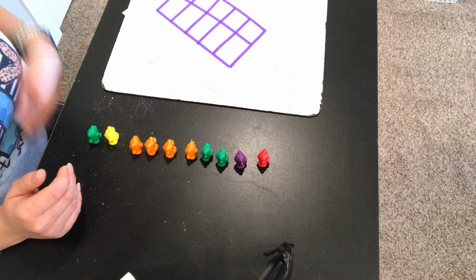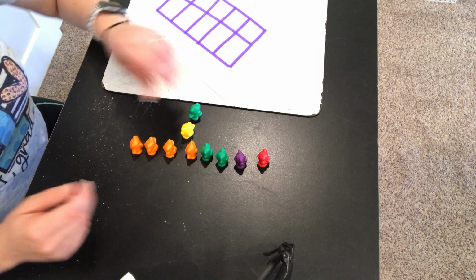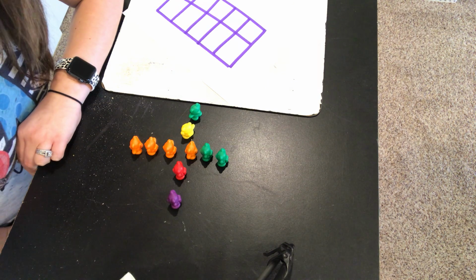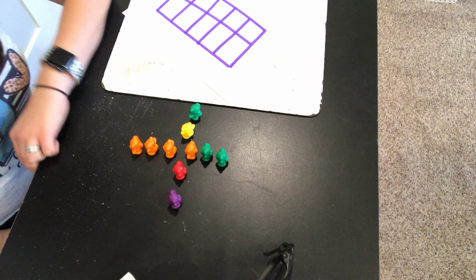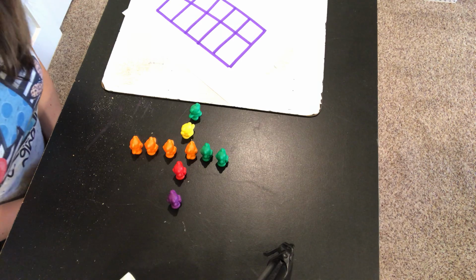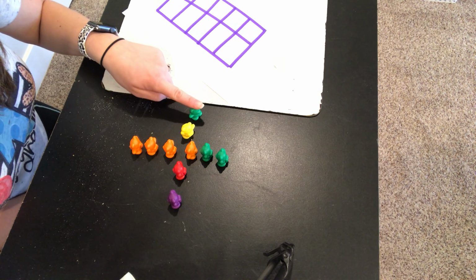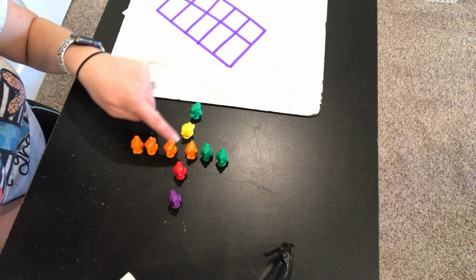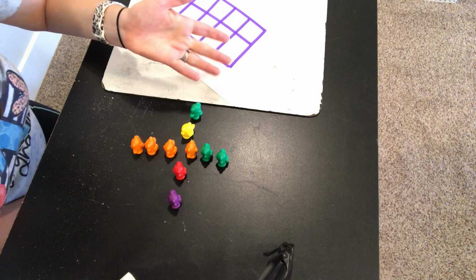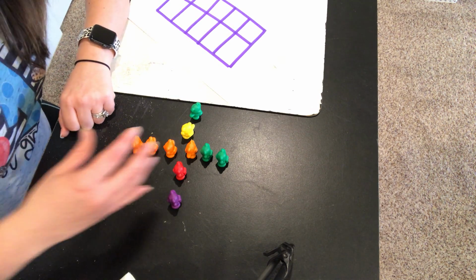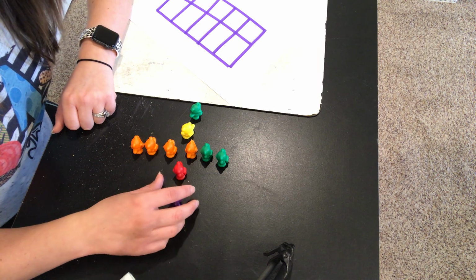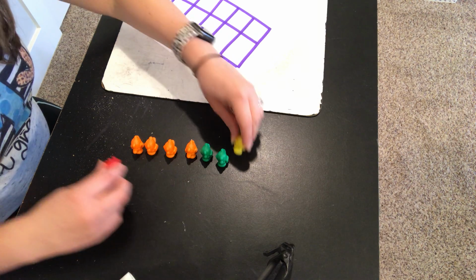still 10. What if I do my bears like this and make like a T? How many do I have now? So I have 1, 2, 3, 4, 5, 6, 7, 8, 9, 10. I still have 10. I didn't take any bears away and I did not add anything to it, so it's still 10. Now let's look at some ways that you can make 10.